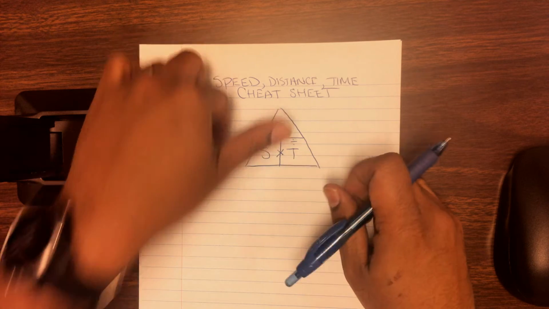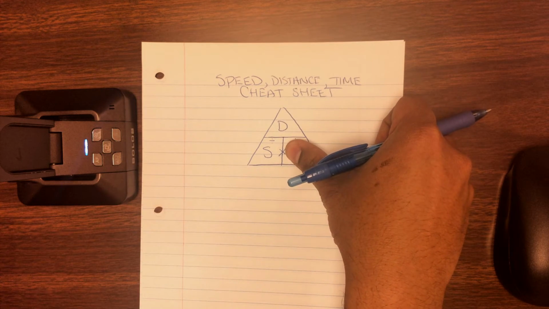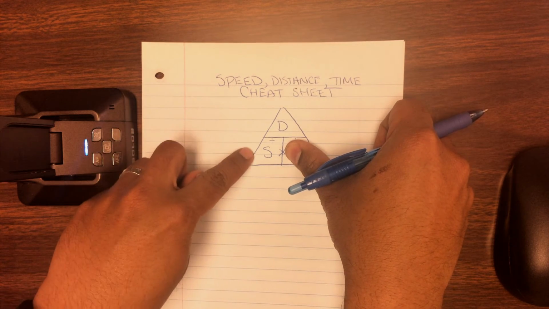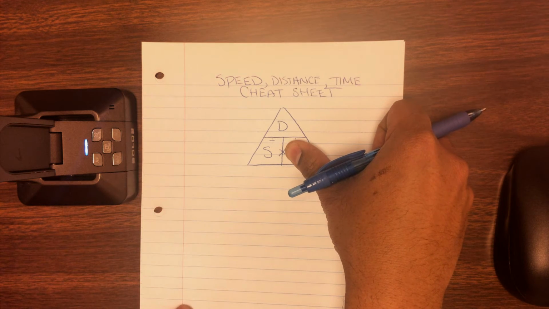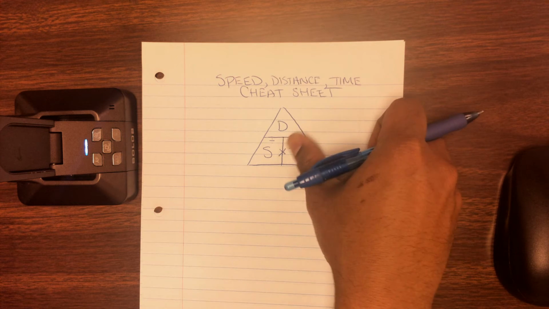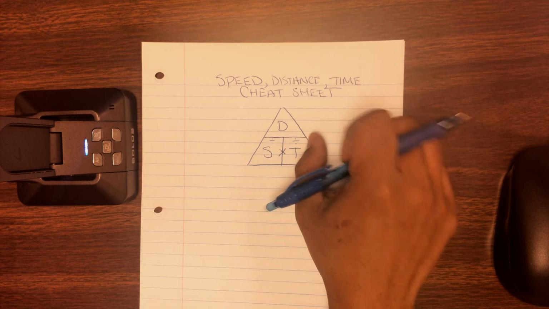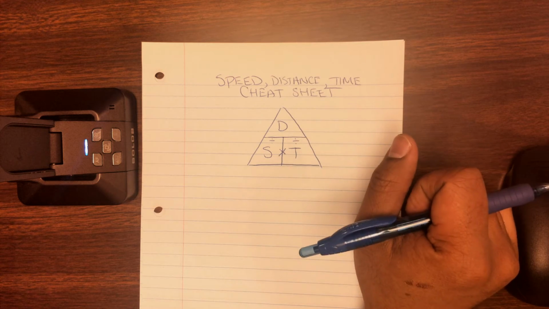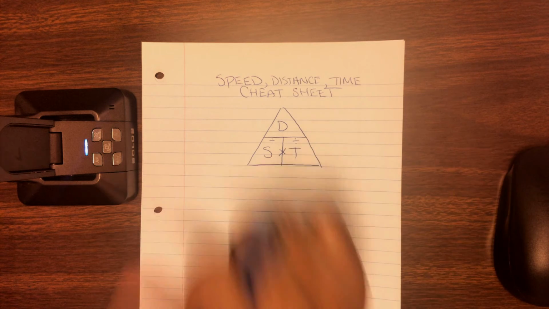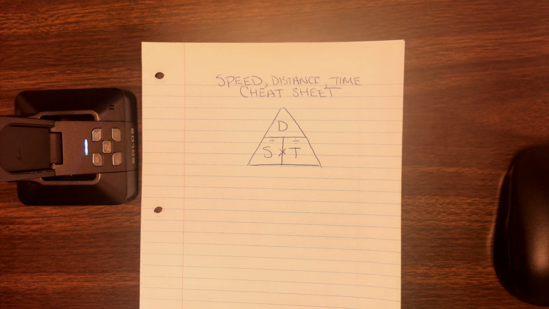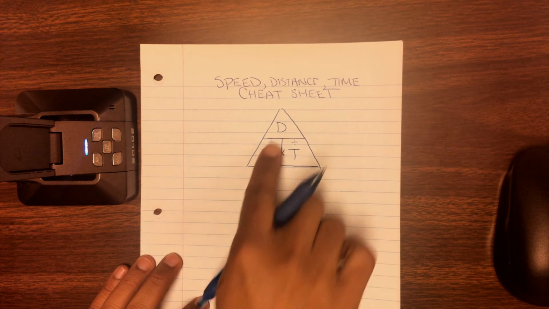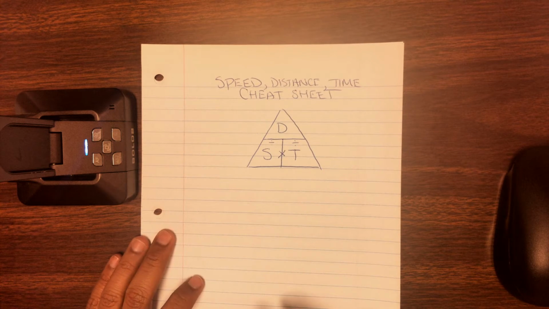If you're looking for time, you have distance divided by speed. On your test or on STAR, you'll need to remember the D Street triangle. But today we're going to write all of it out so that you have it available, so you don't have to do this on your assignments.